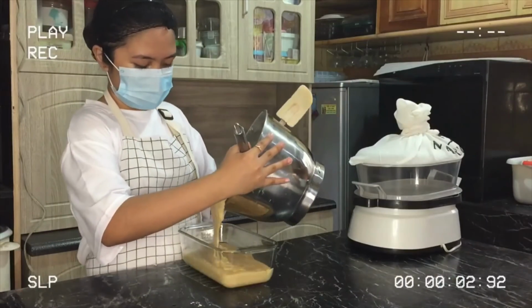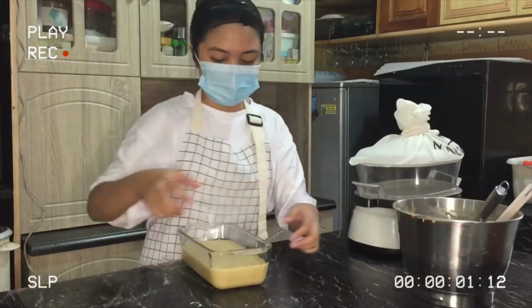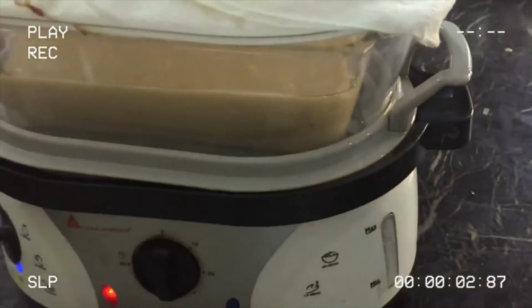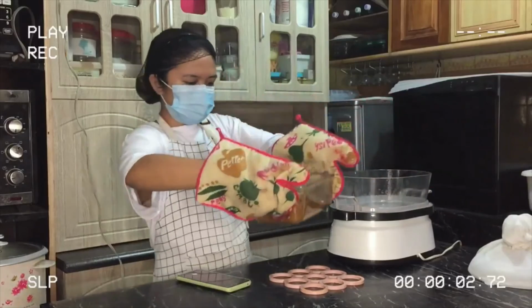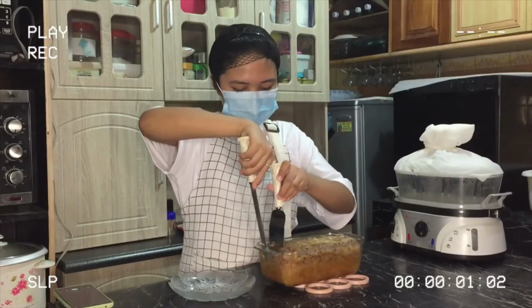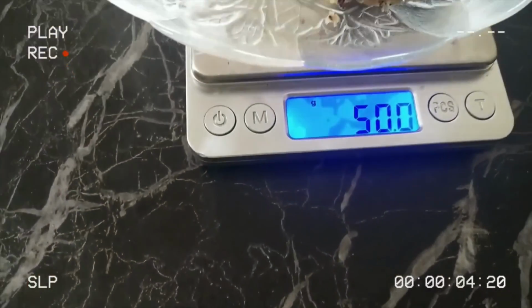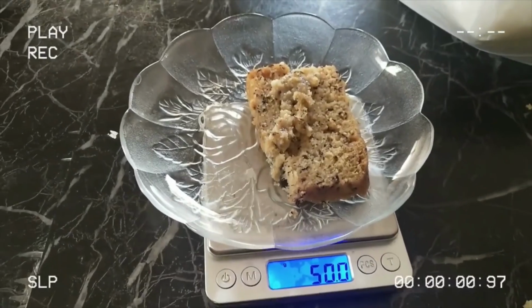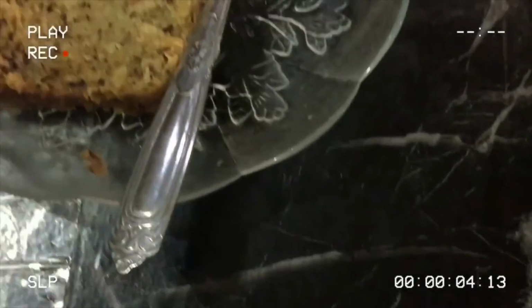After making the batter, pour it in a casserole and get ready for steaming. Place the casserole in an electric steamer and let it steam for at least 30 minutes. After steaming, remove the banana cake from the steamer and let it cool for a few minutes. Then, slice the banana cake into pieces and transfer it onto a plate for measuring. Make sure it weighs about 50 grams. Prepare 250 ml of water.